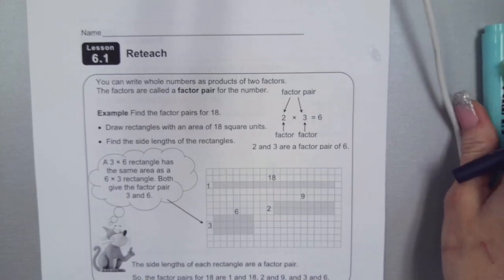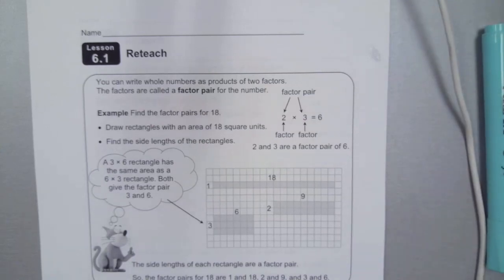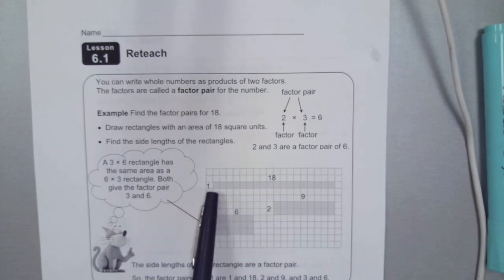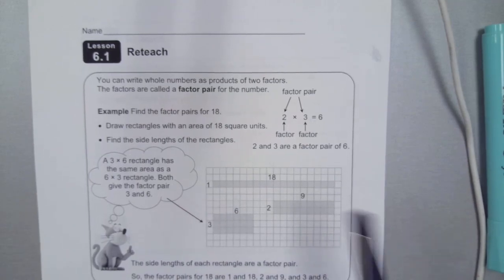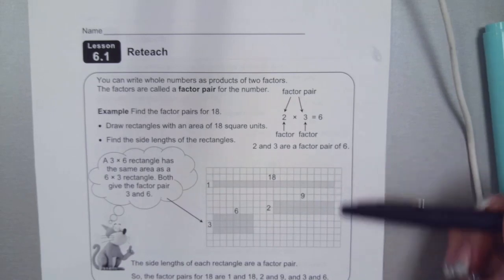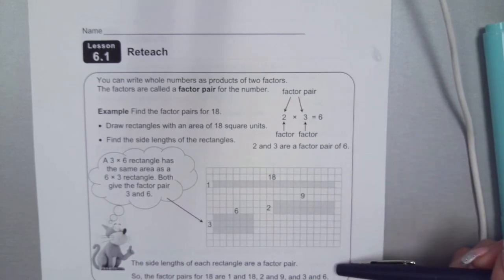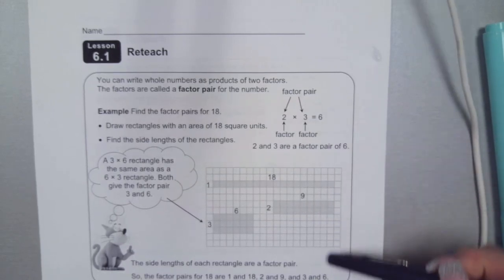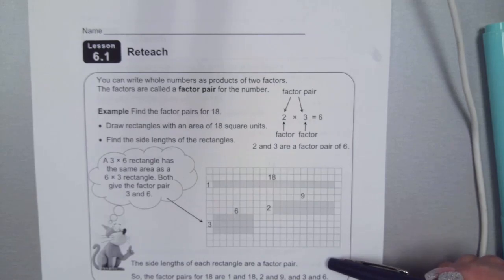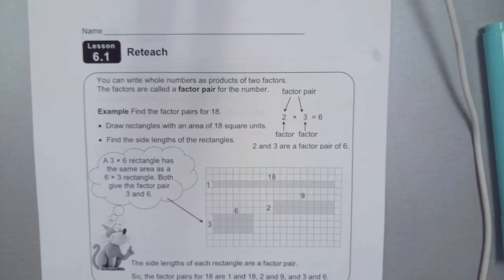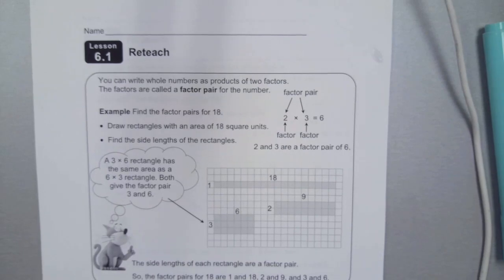Now, one thing that people tend to get mixed up on is they'll want to draw a rectangle like this, and then they'll want to draw the same rectangle, but going up and down. So it'll be like 18 this way. You know what I mean? Y'all, that's the same thing. 1 times 18 is the same thing as 18 times 1.